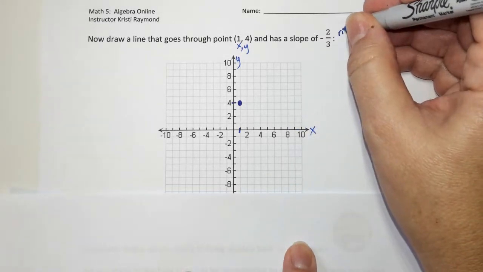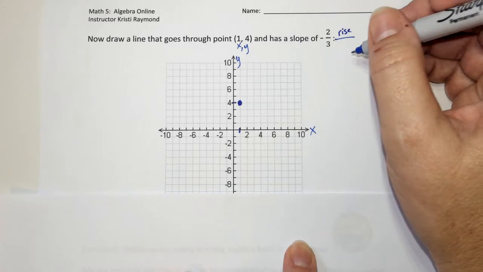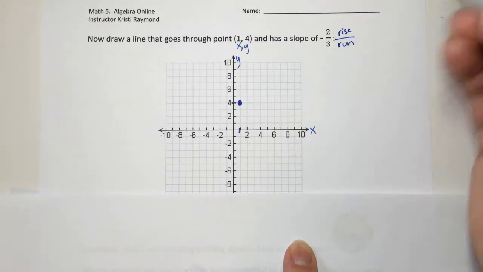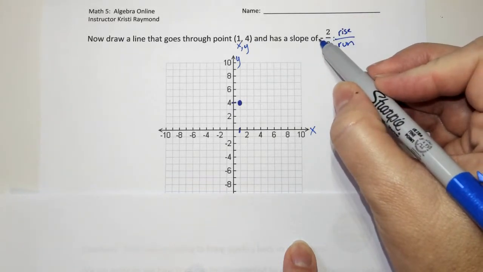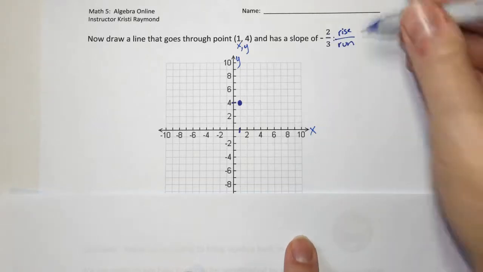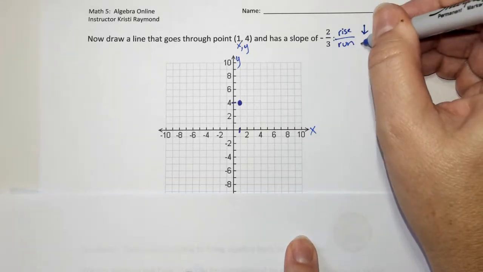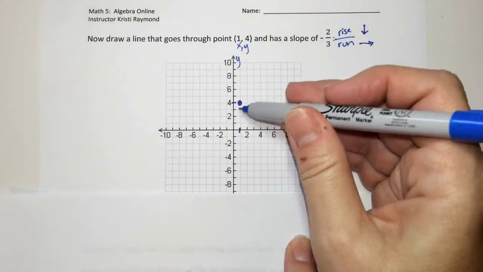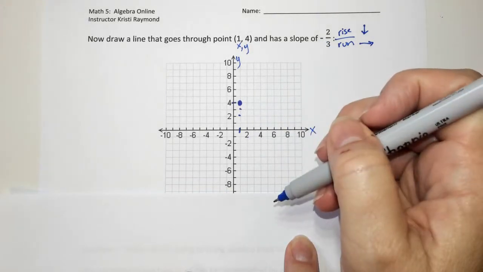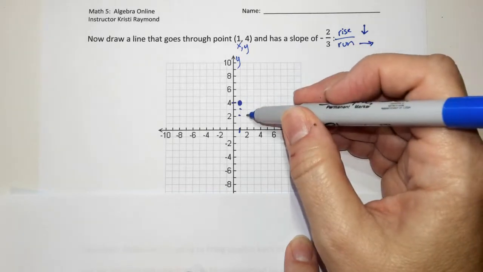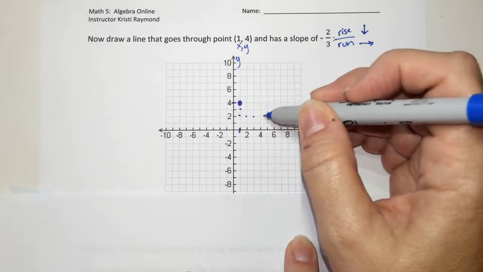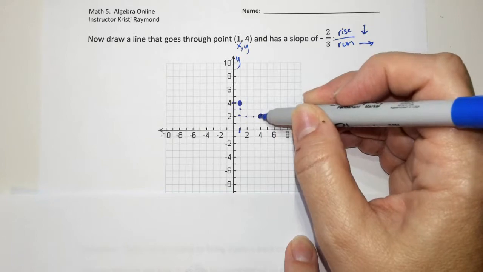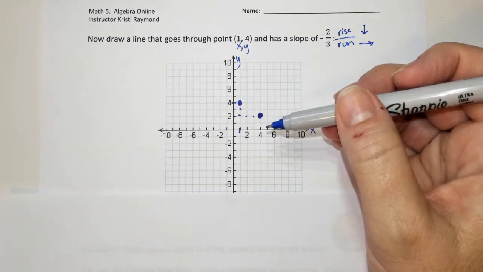Now, I need to look at my slope for my clue. Rise over run. In this case, if the slope is negative, though, you're not going to rise. You're actually going to drop and then run. That's what the negative tells me. So let's drop 2. 1, 2. And let's run 3. 1, 2, 3. And I have my second point.